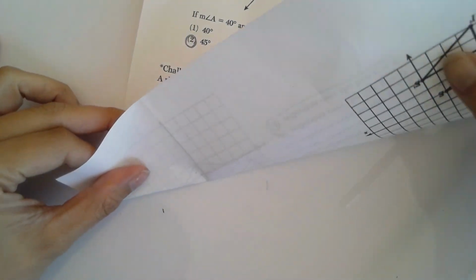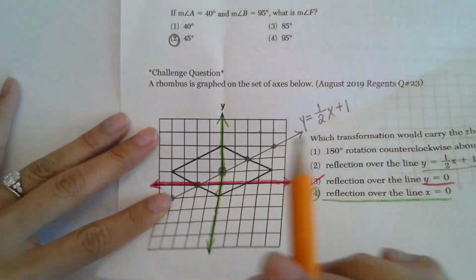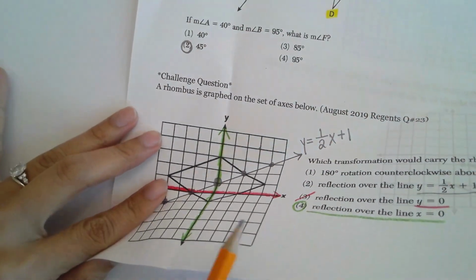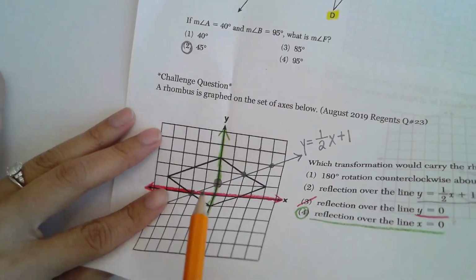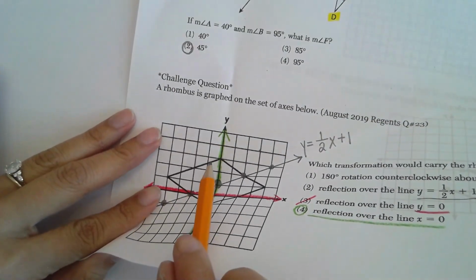So again, when we fold it this way, it is not going to map directly onto this point here. It will go somewhere here.